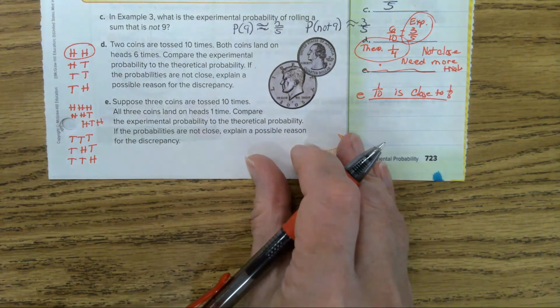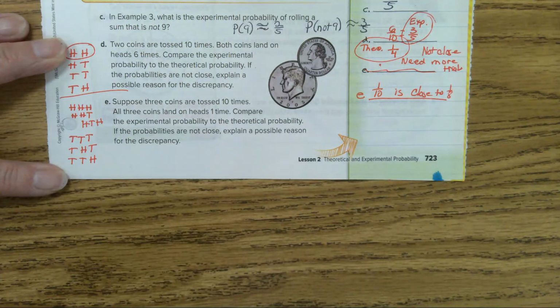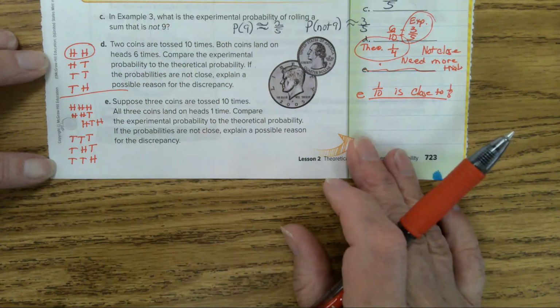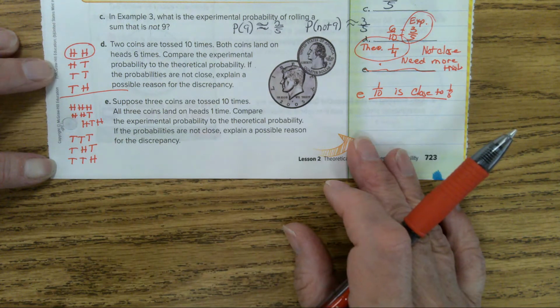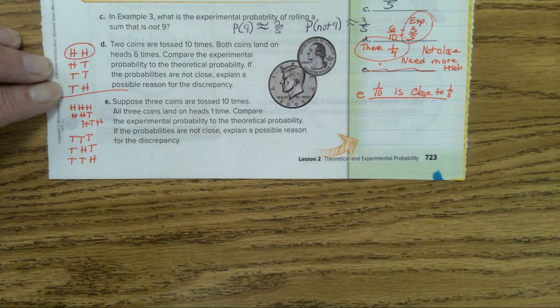Okay, as we look at these, I think we've got them all, don't we? All right, so suppose 3 coins are tossed 10 times. All 3 coins land on heads 1 time. Compare the experimental probability to the theoretical probability.